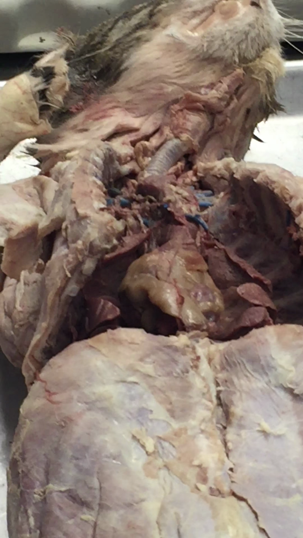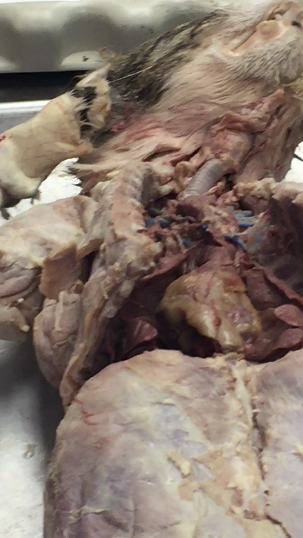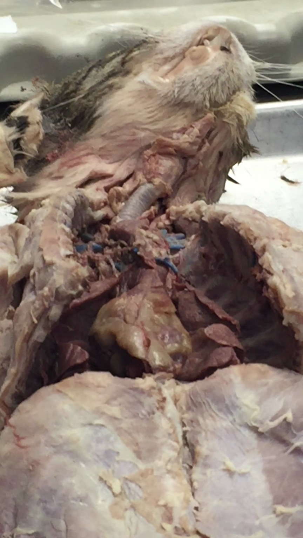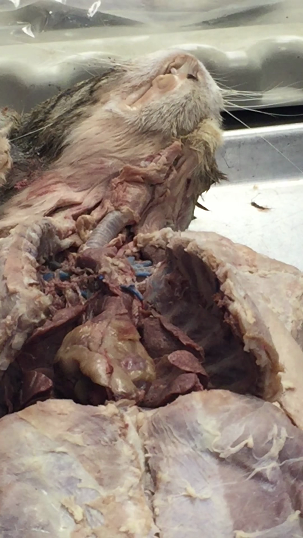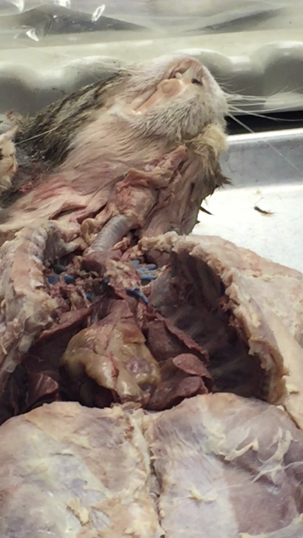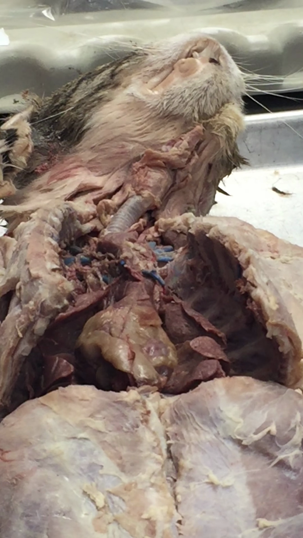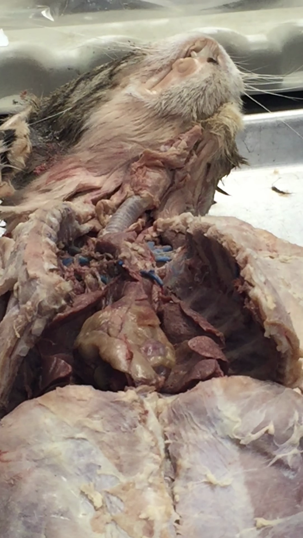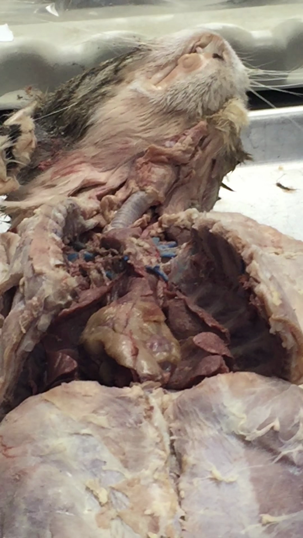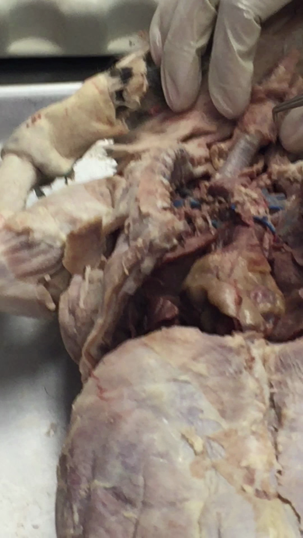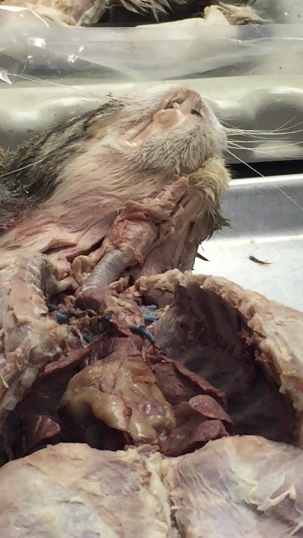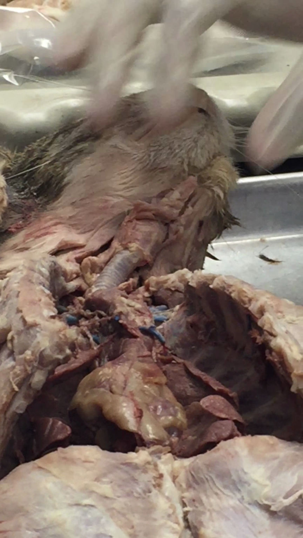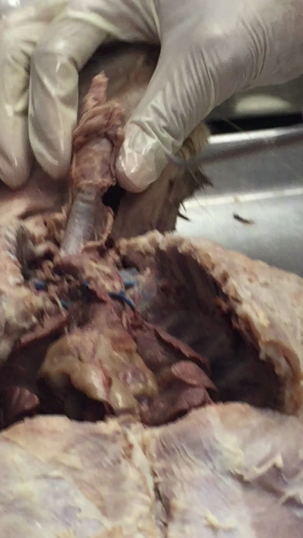The reason those are C-shaped rings instead of fully closed rings is because if you were trying to eat and they were closed, your esophagus would have nowhere to expand into, and you would choke on your food. With them being C-shaped, it allows your esophagus to expand a little and allows that food to pass. Cool. And I didn't mention this to anybody else, but the trachealis muscle is between the C-shaped rings. I'll mention that to the rest of the class.